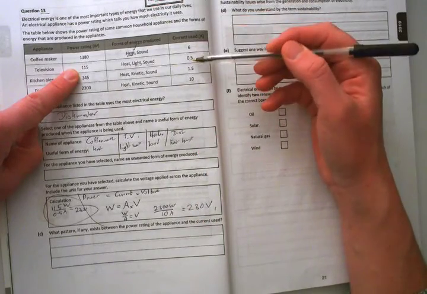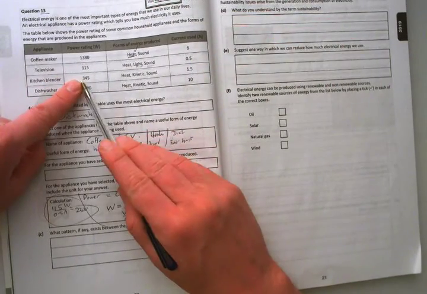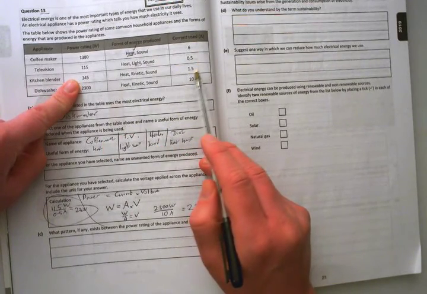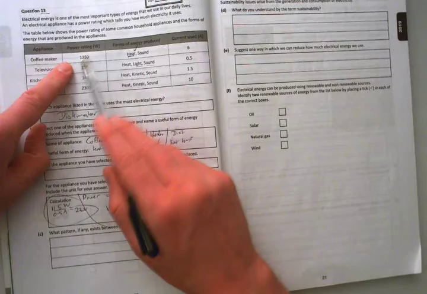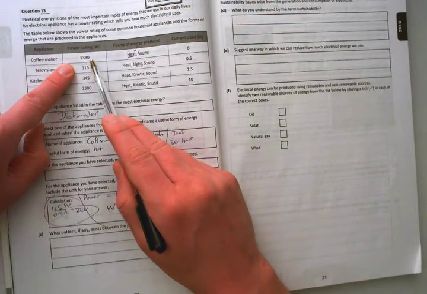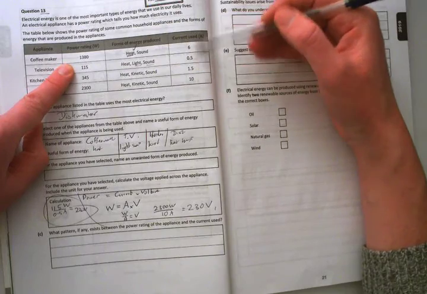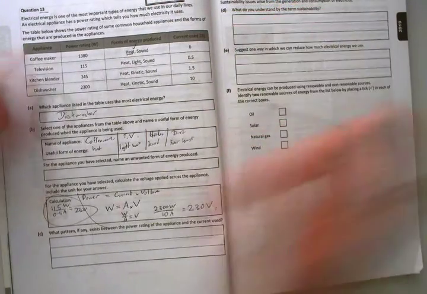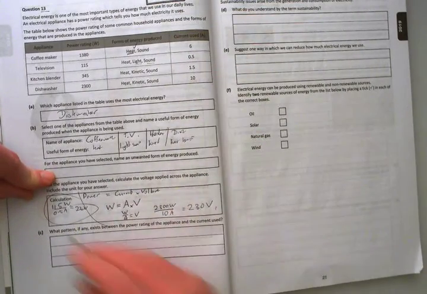All right, let's jump up a level. The next smallest is a kitchen blender with a power rating of 345, and the current it draws is 1.5. And you might see the pattern starting to emerge now. So let's go up another level with the coffee maker drawing 1,380 watts. That's third in the list of power, third highest in current as well. So our pattern here is that as the power rating increases, so does the current.